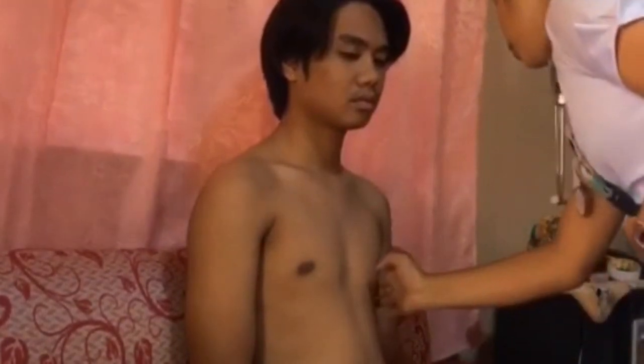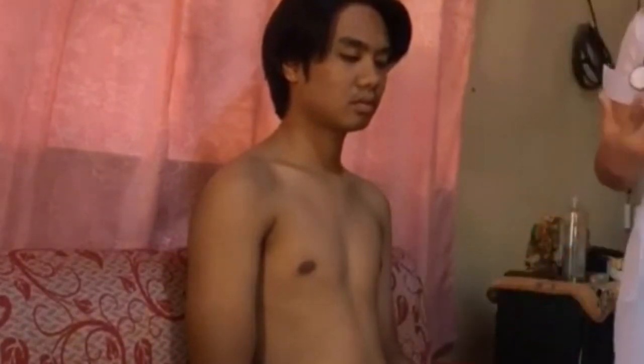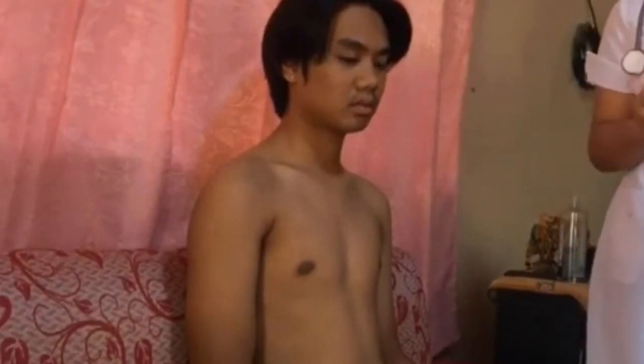So now I'm going to inspect and palpate the apical area of our patient. So sir, do you feel any pain as I touch it? Okay. So everything is normal. No abnormal or any presence of lifts or heaves, and there is no abnormal pulsation in the apical area of the patient.